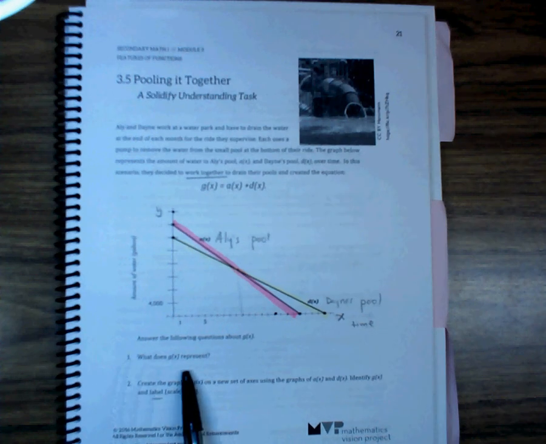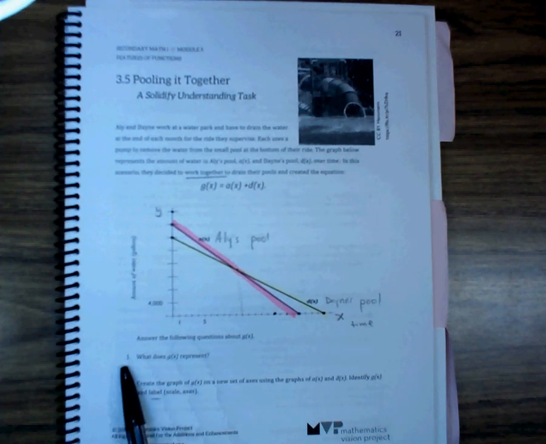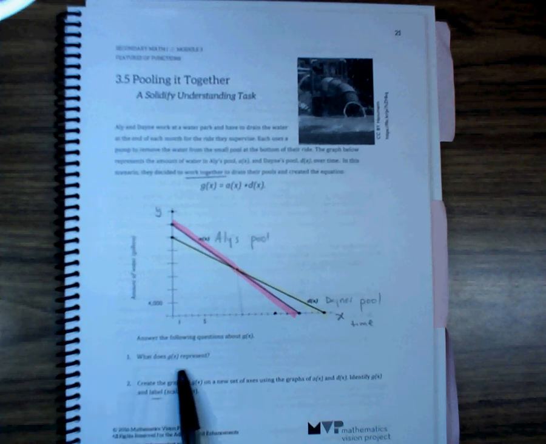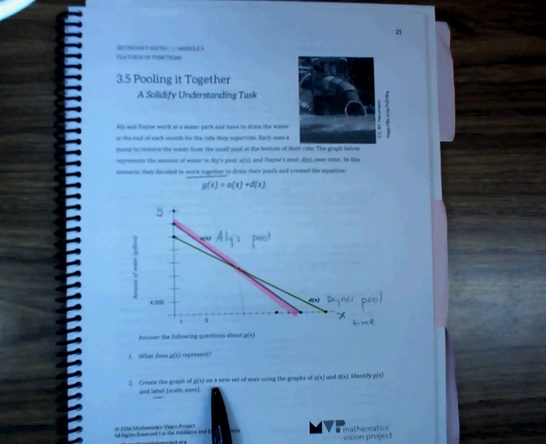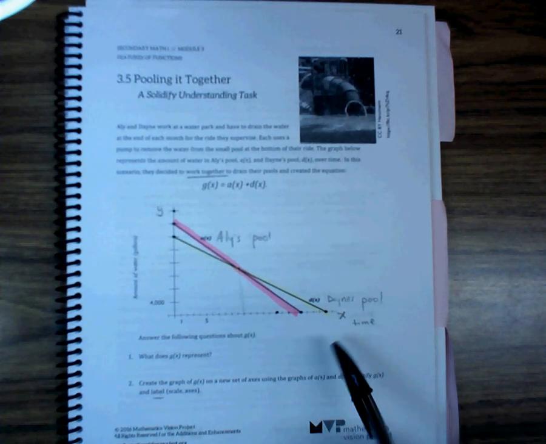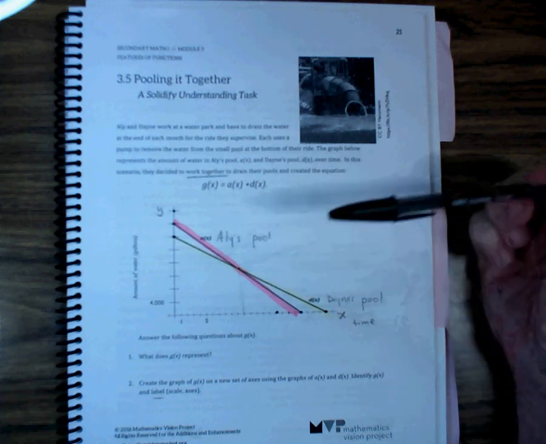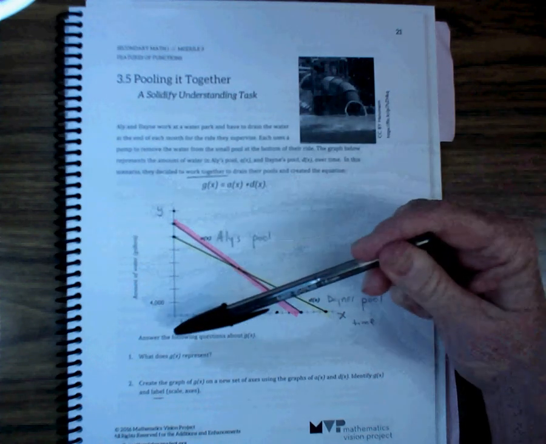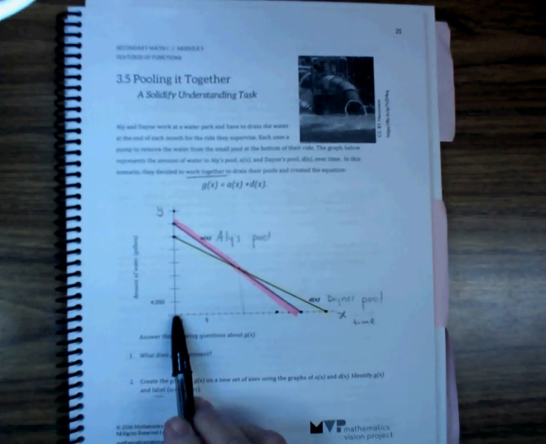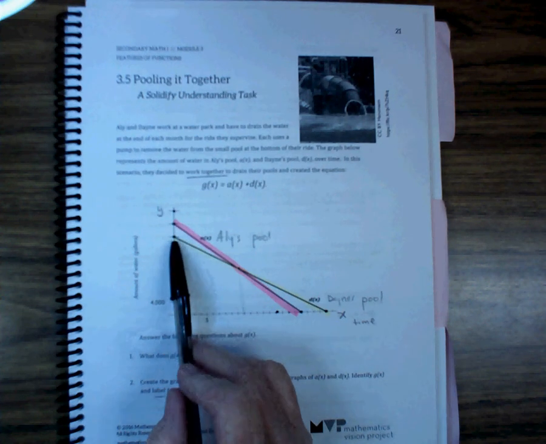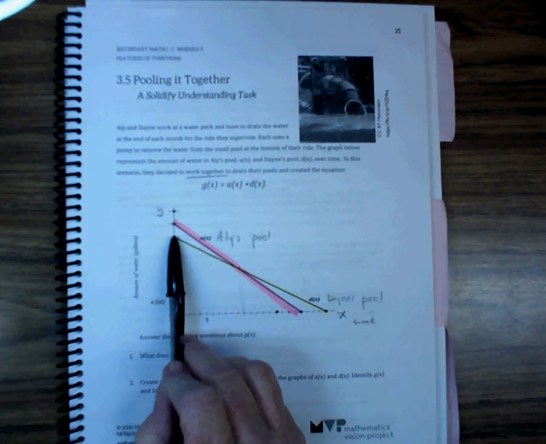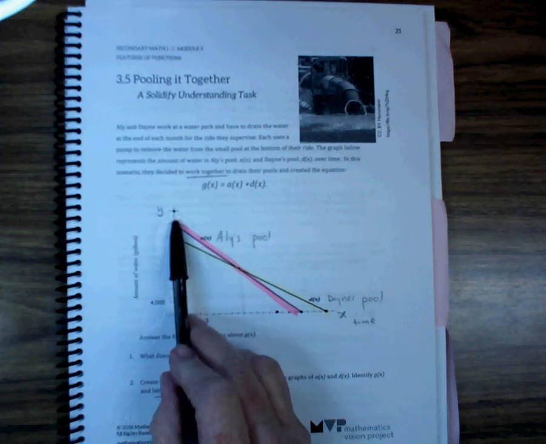So in number 1, you're going to talk about how this is telling us how fast the water is draining, or the water level, really, in both pools put together. And now to create the new graph, we have to figure out at least 2 points. At time 0, the total amount of water is going to be the amount in Dane's pool plus the amount in Allie's pool, which we know from the previous one.